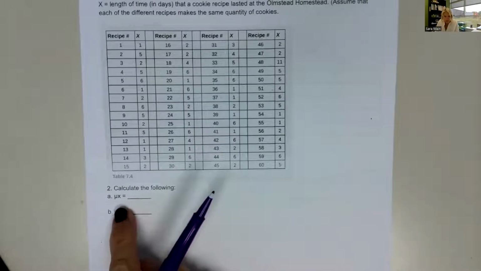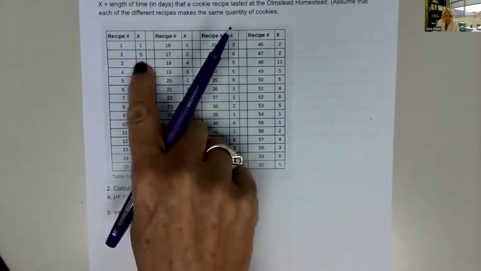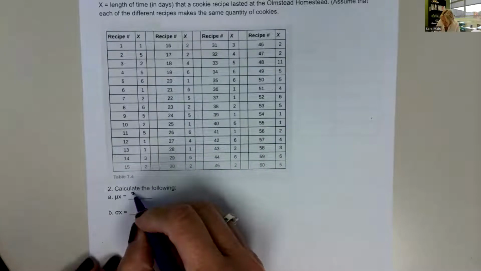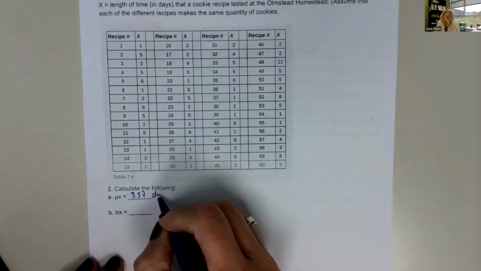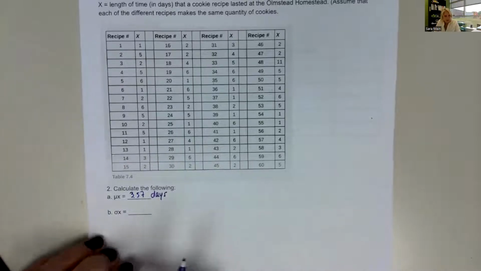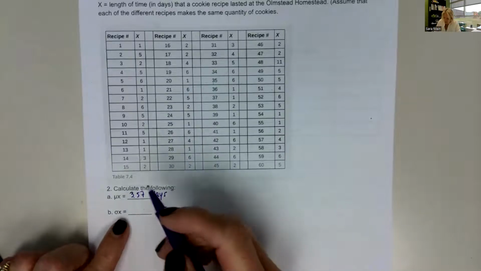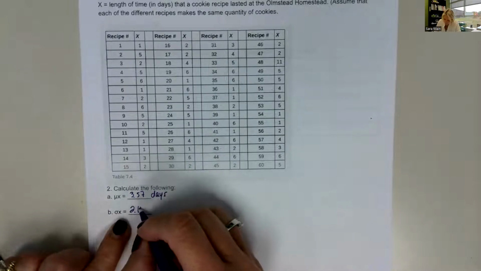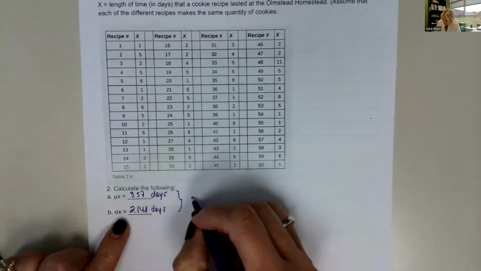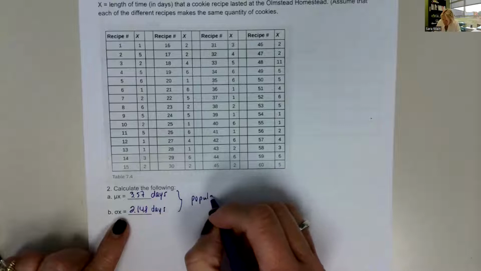And so the population mean, when I put this data, just the X's, into Desmos, was 3.57 days. On average, the batch lasted that long before they were all gone. Then the standard deviation was 2.148 days. And this is from population data.